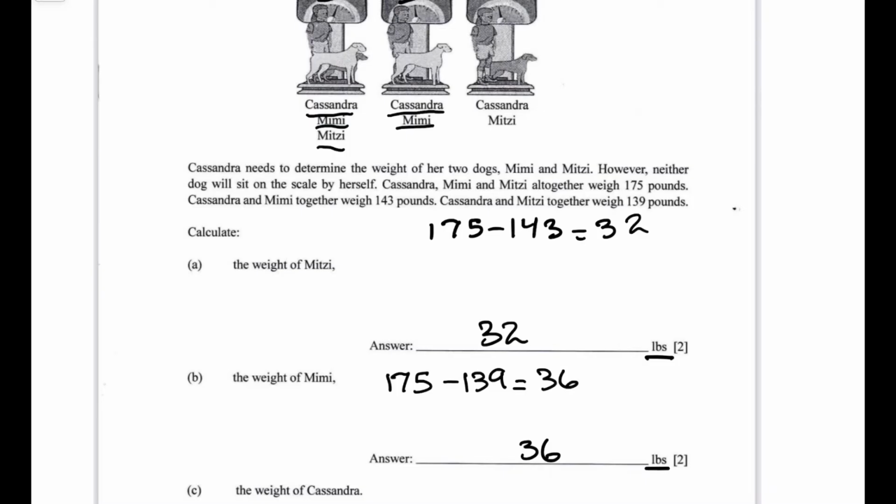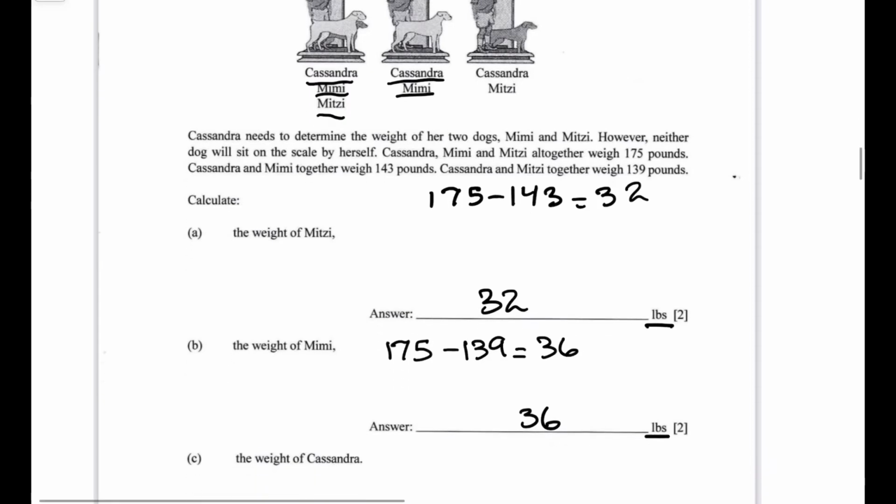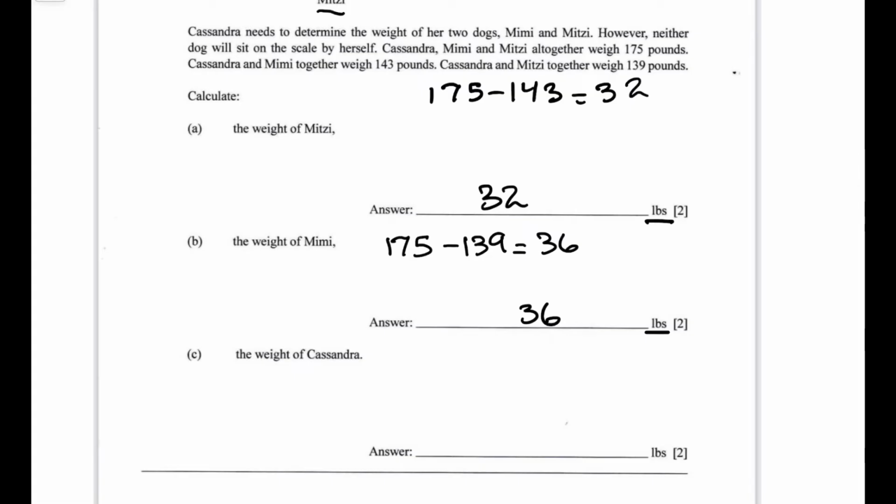And now it's asking for the weight of Cassandra. So if all three of them weigh 175 pounds and Mitzi and Mimi weigh 36 plus 32, which is equal to 68, we're going to subtract 68 from 175, and that's going to give us 107 pounds. So Cassandra weighs 107 pounds. That's how you do that question.